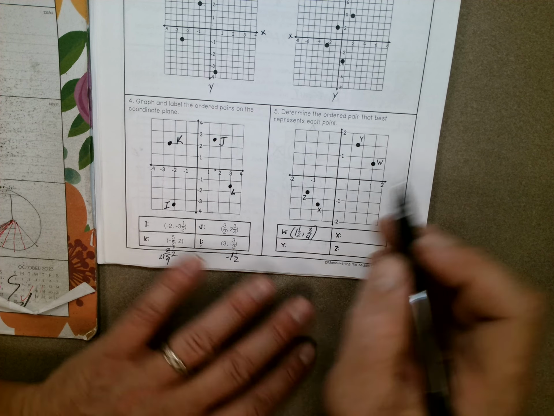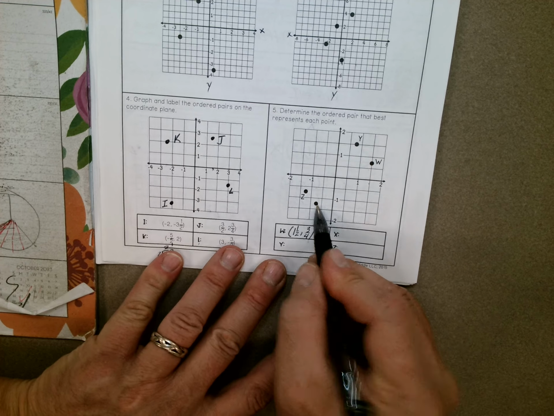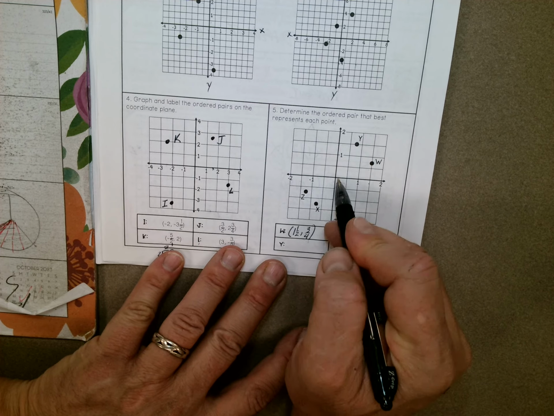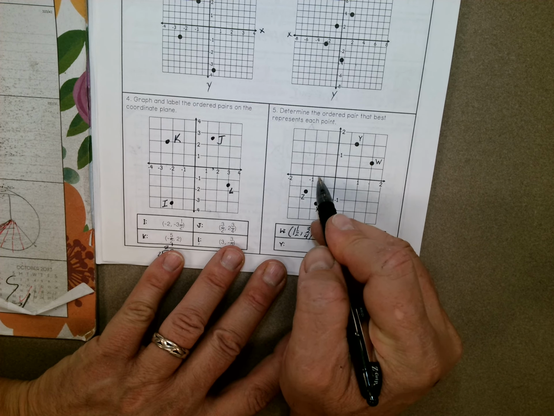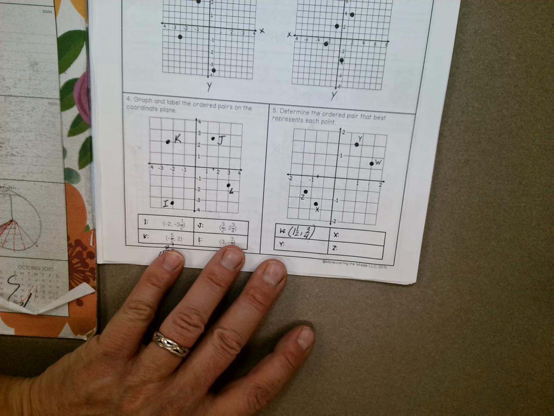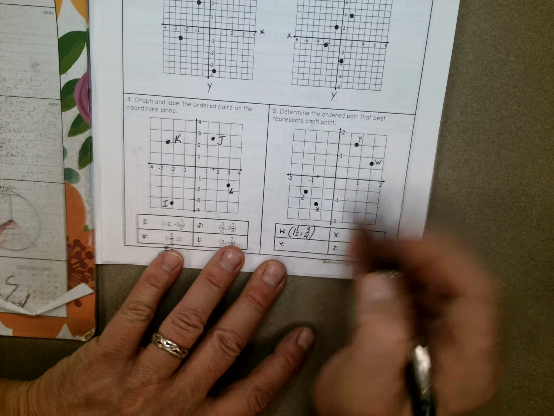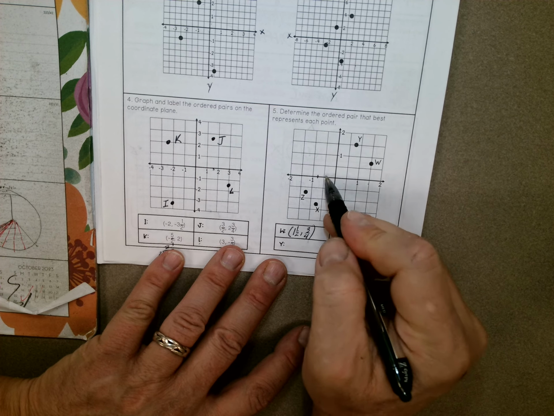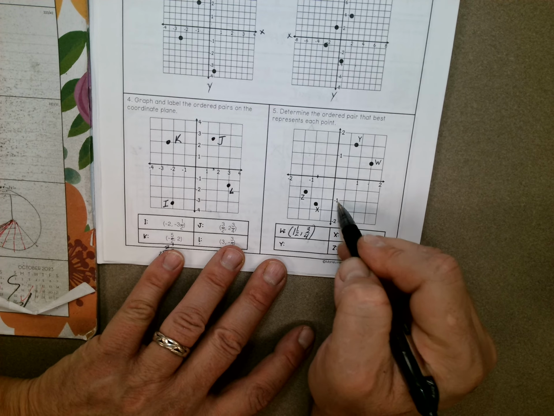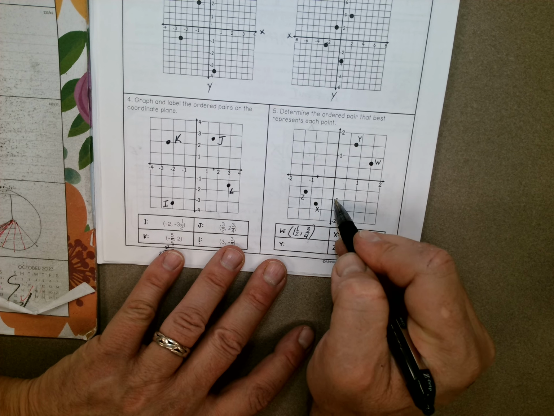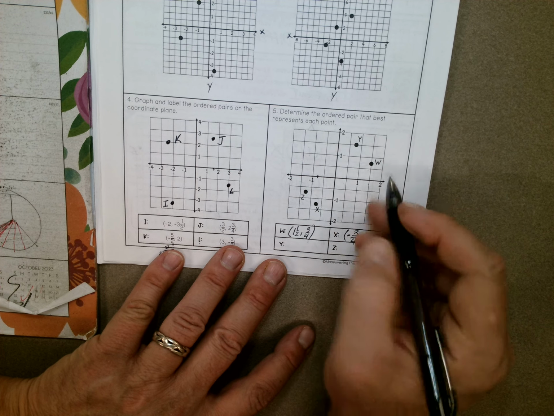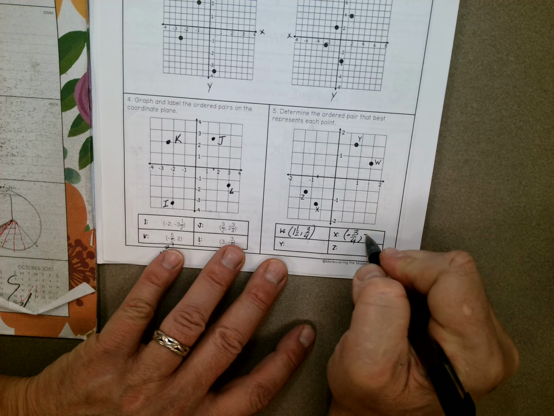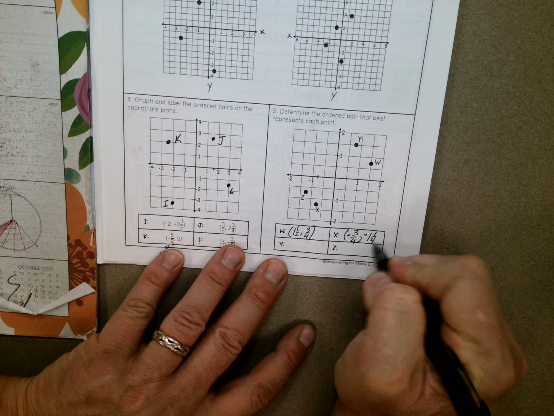Okay. Letter X is right here. So we're going to go back. And right here's the -1. So it looks like -3/4. So let's write that down. -3/4. And then we're going to come down. Well, excuse me, here's -1. Here's -1.5. Right in between is a fourth. And that's -1/4, right?